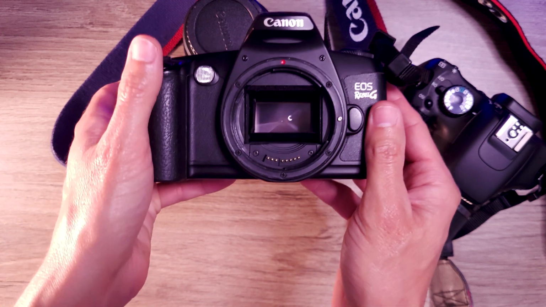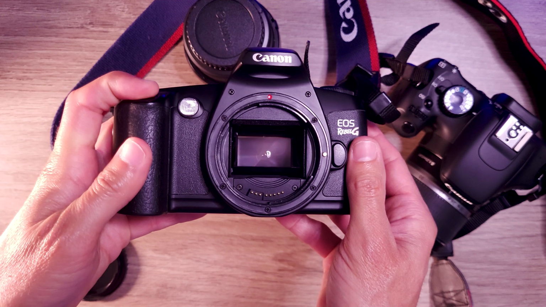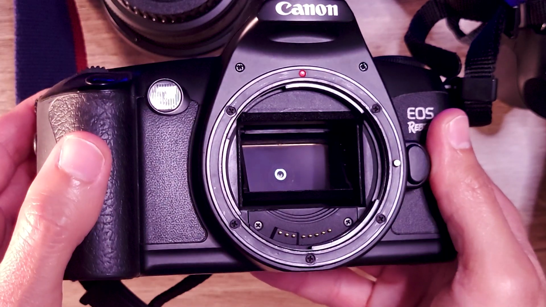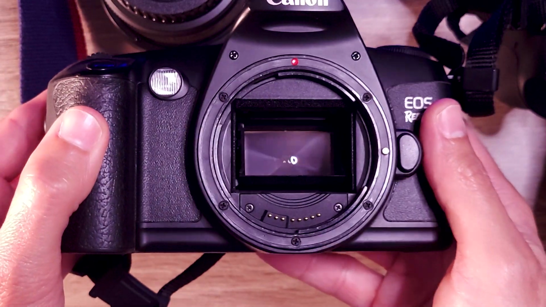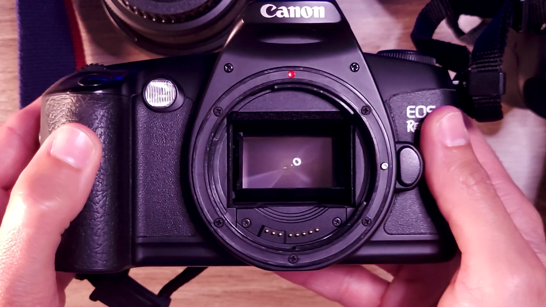Every time you hit the shutter button on an SLR, there's a mirror inside that flips up and out of the way. This mirror is responsible for taking the image that the lens is pointed at and reflects it up and into the viewfinder.